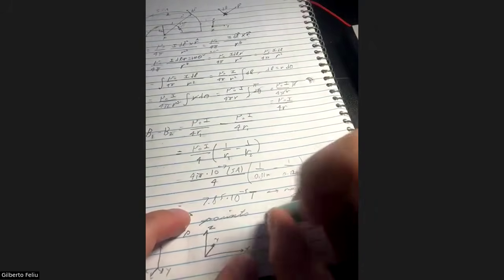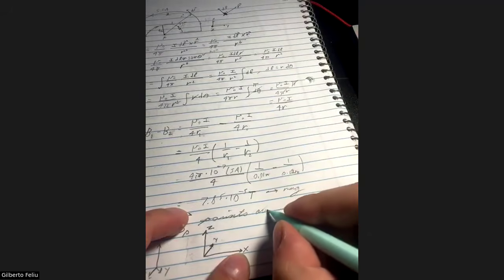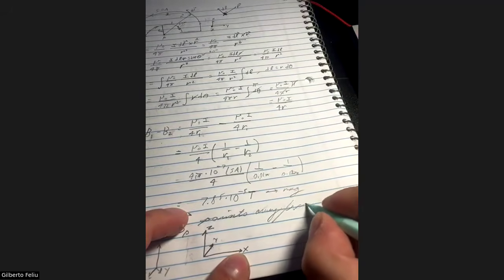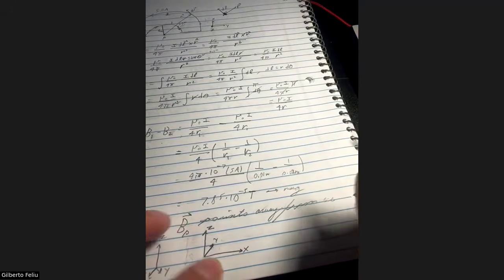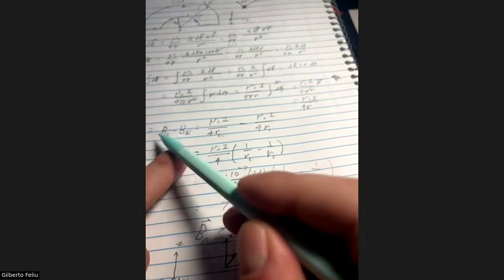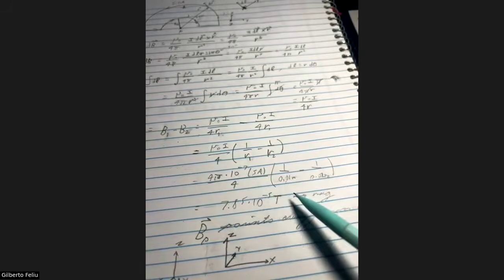Yeah, actually I should correct that. It points away from us. Okay. Yeah, that's a mistake from when I had it B2 minus B1, and then I ended up with a negative value, so I just kind of flipped everything so it can be positive.